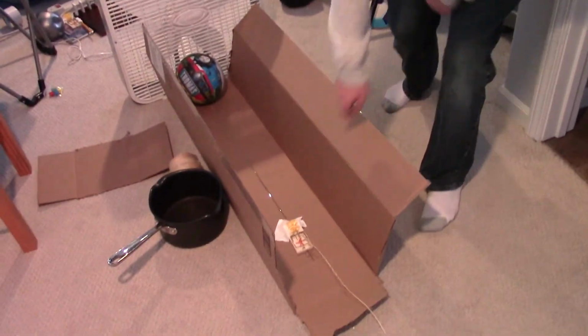It rolls down this box until it triggers that mousetrap. The potential energy from the mousetrap is released and turned to kinetic energy, where it pulls the string and pulls out a piece from the Jenga tower.